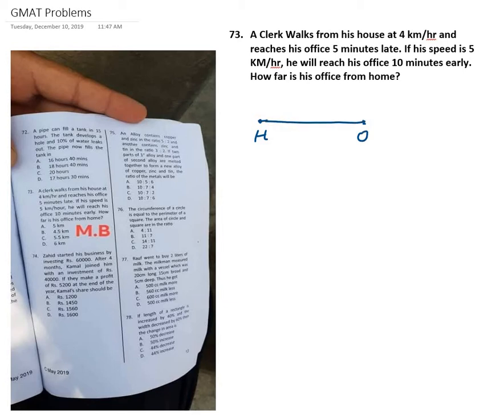The first scenario they have given is he walks at 4 km per hour. Let's say he was supposed to reach at 9 a.m., but he reached 5 minutes late, at 9:05. In the second scenario, if the speed is 5 km per hour, he will reach his office 10 minutes early. Basically he will reach at 8:50.